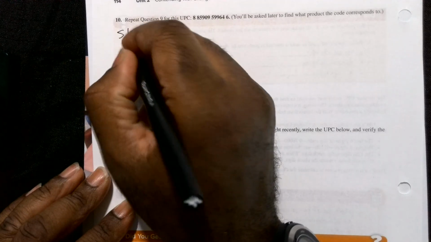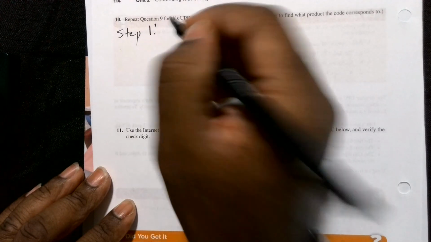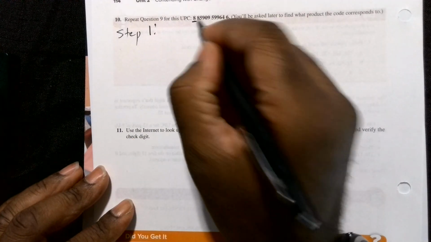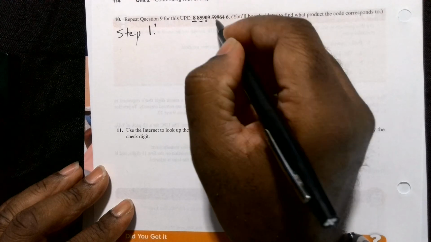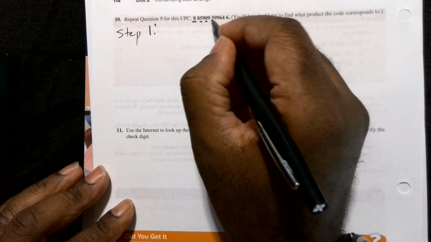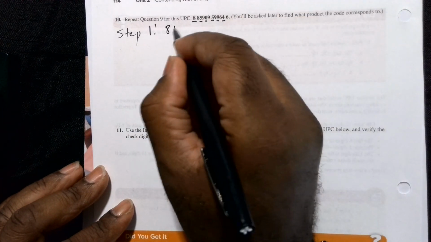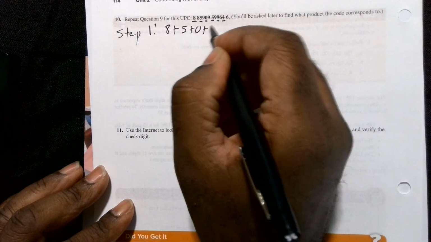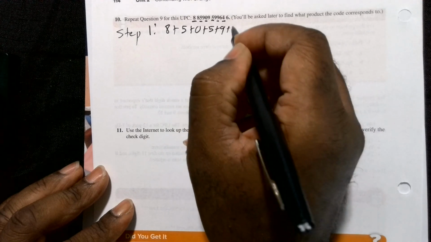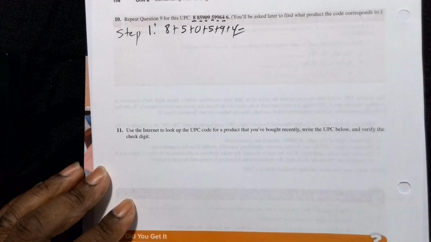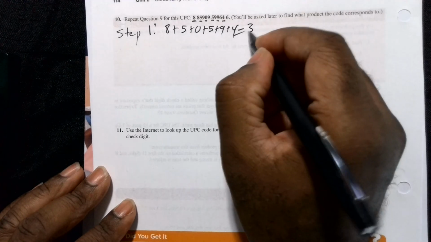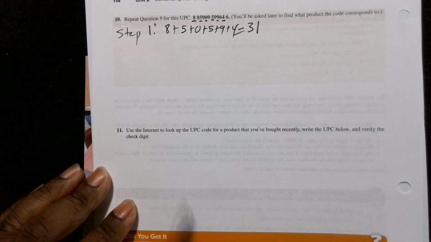So, let's go step 1. Step 1, we're supposed to add all of the odd digits: 1, 3, 5, 7, 9, 11. So that would be 8 plus 5 plus 0 plus 5 plus 9 plus 4. Now, when we add all of these up, it should give us 31.